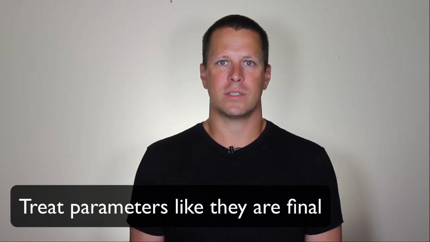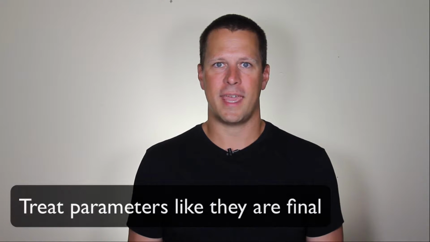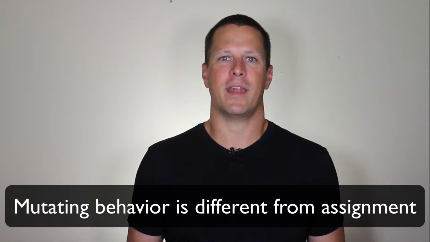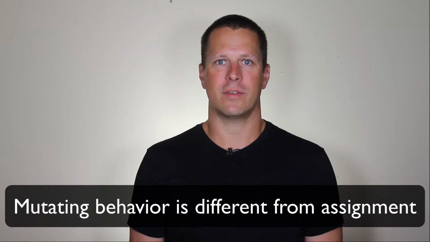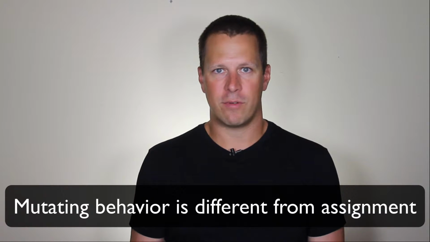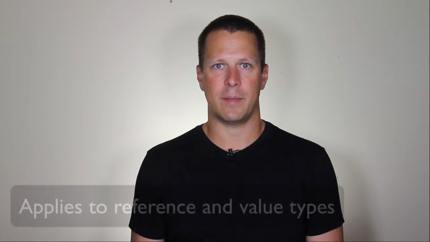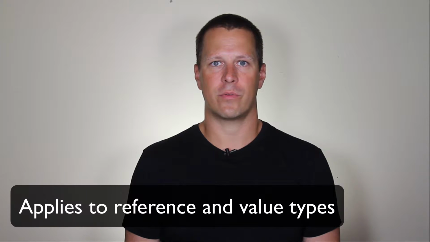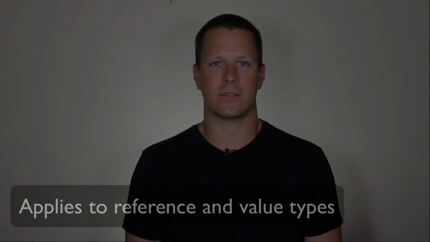Now, you can of course call mutating behavior on the object being passed in, but never actually change the assignment of that object itself that is represented by the parameter. Now again, that can be a reference type or it can also be a value type, and both have the same rules in Swift 3. So let's take a look at this refactoring.